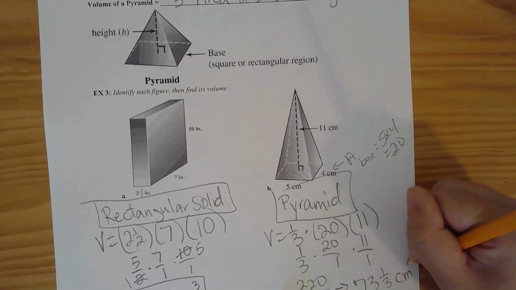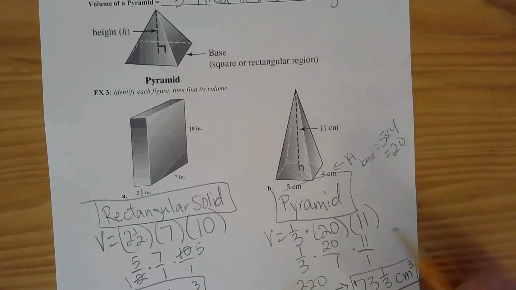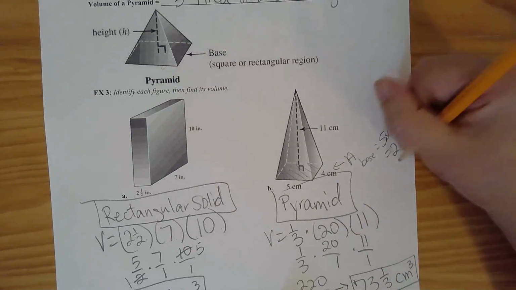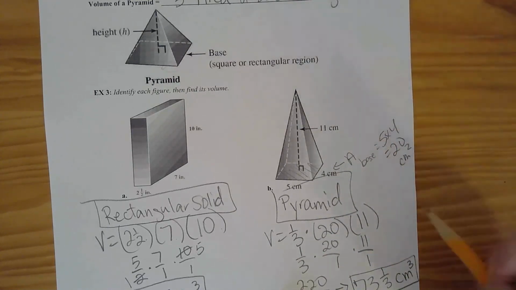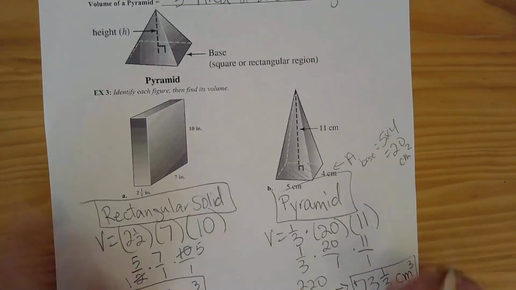So you're always going to have cubic units for volume, because to get the area we had square units. We did centimeters times centimeters, which would give us centimeters squared. Then we multiplied that by another centimeter, the 11 centimeters, to give us cubic centimeters as an answer.